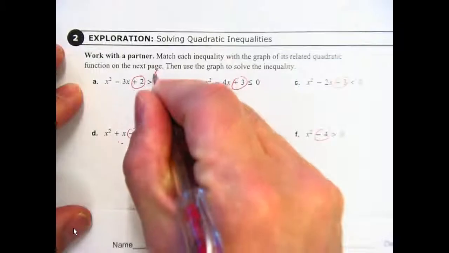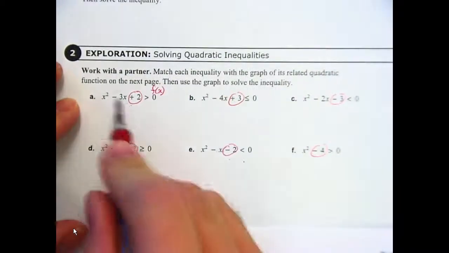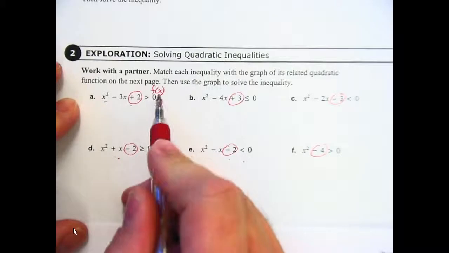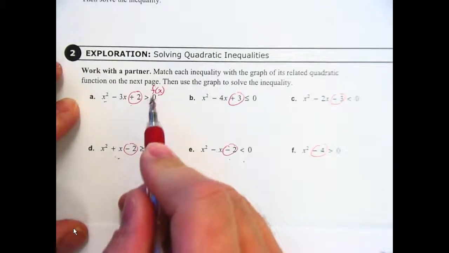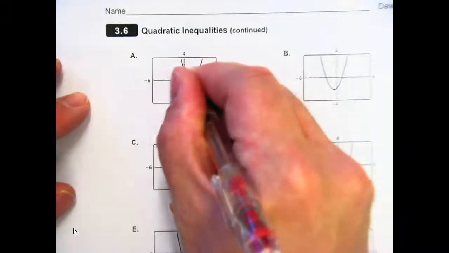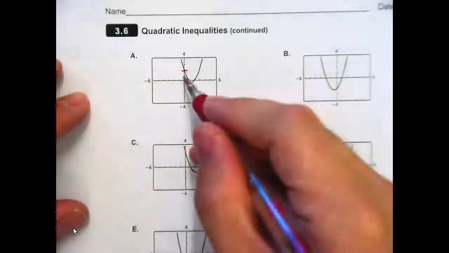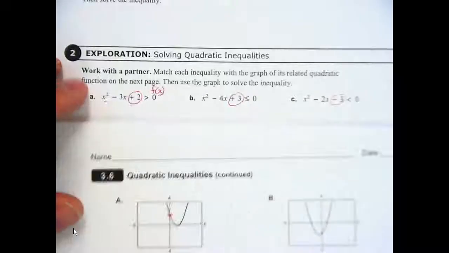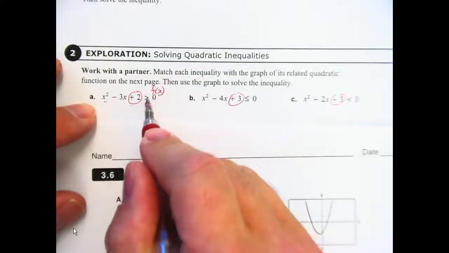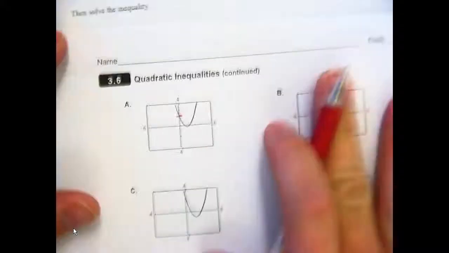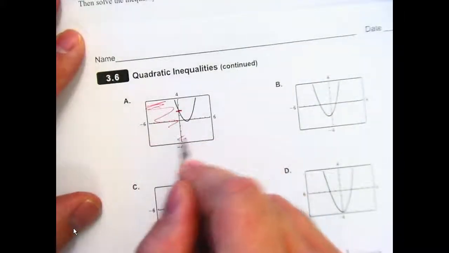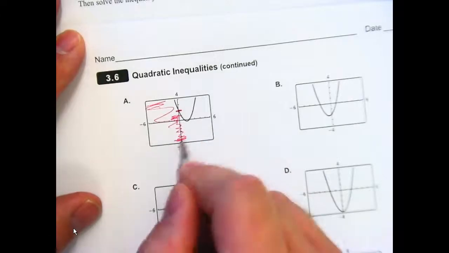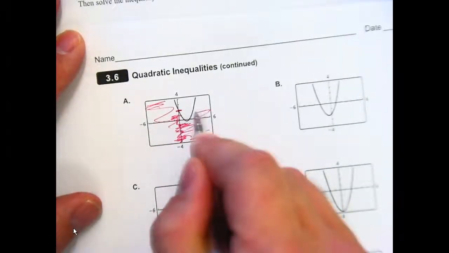Now this is saying, remember, 0 is the same thing as f of x. This is saying my function is bigger than f of x, or the f of x values are smaller than my function. So if I look at my y-intercept, where are the values smaller on the y-axis? Above or below the line? They're smaller below, and this is saying f of x is smaller than the function. So my shading goes down the y-axis. So all those points down there, which means I have to shade on the outside of the parabola.